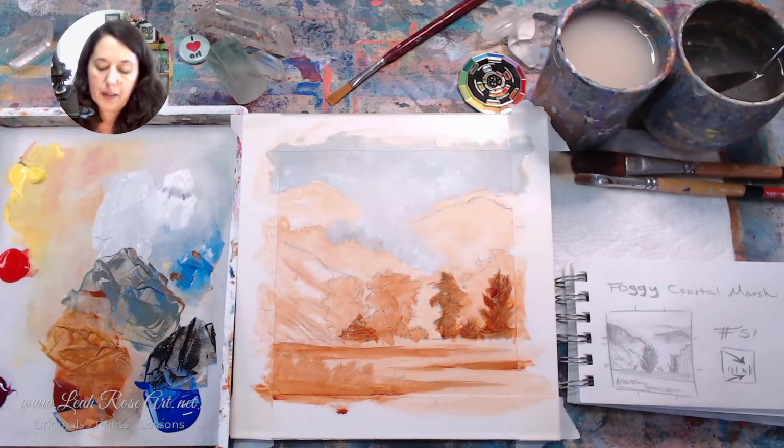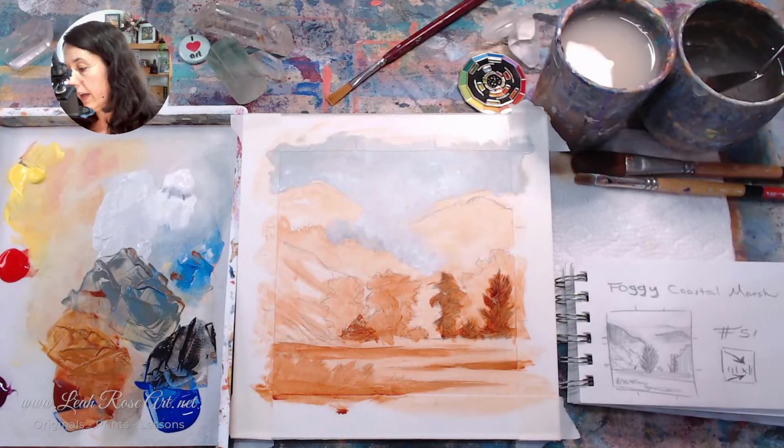I think I want to use a point brush for this next step.